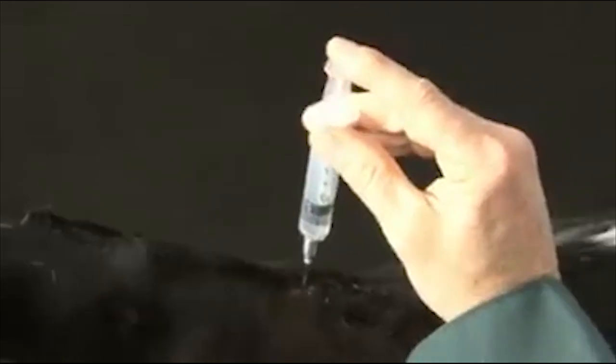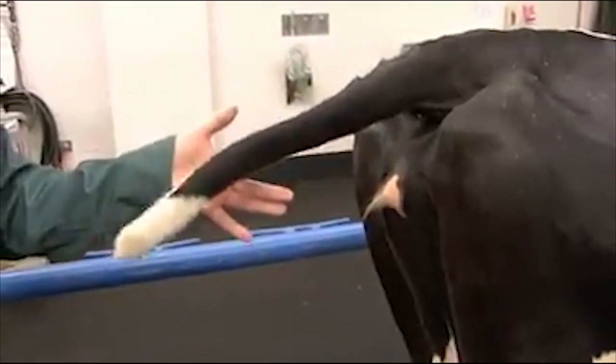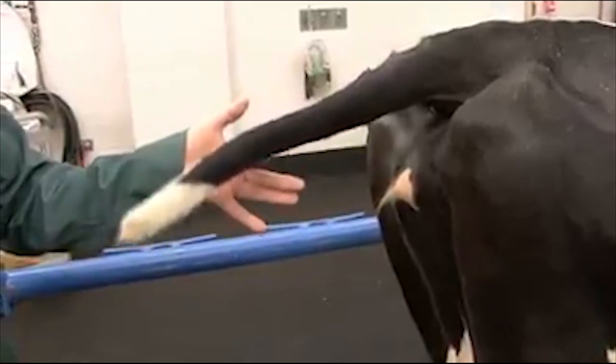When you are finished with the injection, remove the needle and syringe and allow approximately 3 minutes for the anesthesia to take effect. You can check the efficacy of your block by evaluating the tail tone of the patient. The tail should be flaccid and easily lifted.